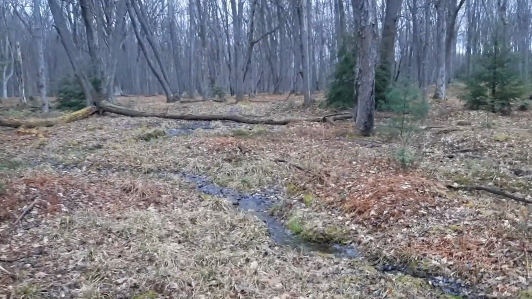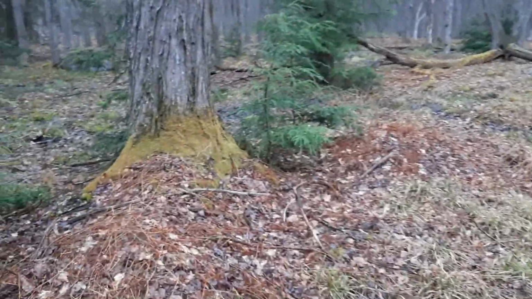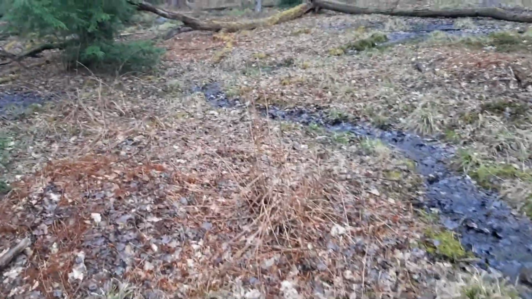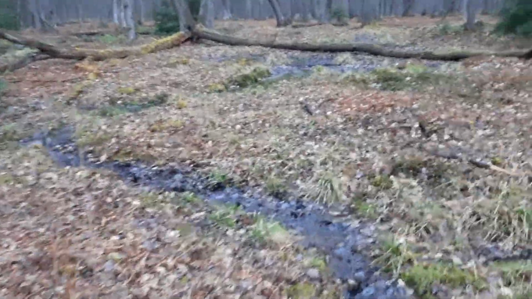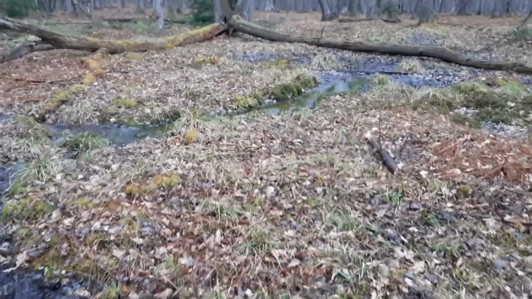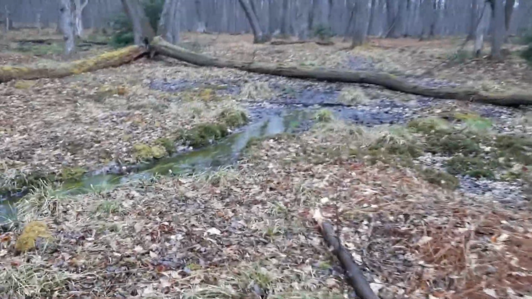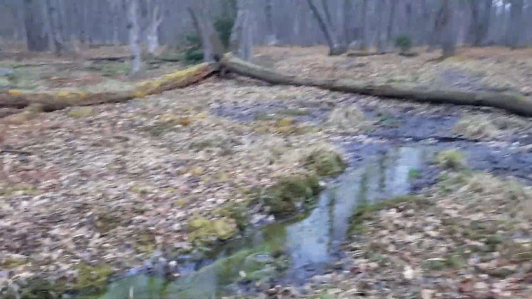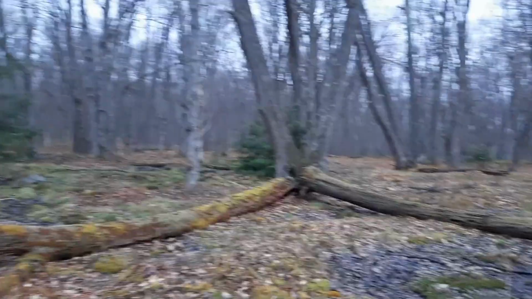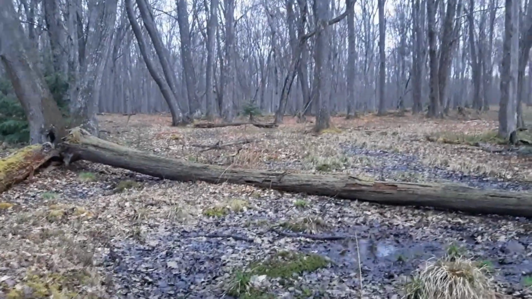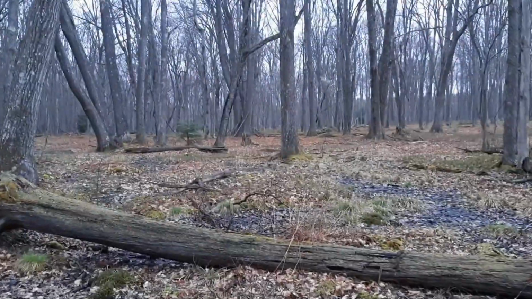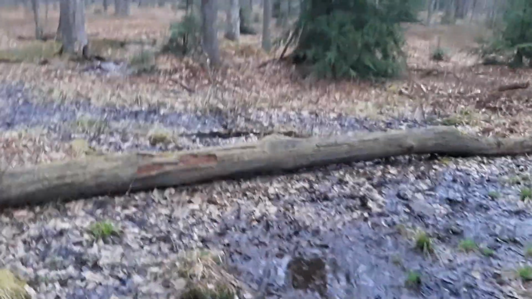So you could just see all the moss on these trees here. You know, when it's really raining hard and it's a wet season, this area is probably full of water. But it's been dry the last 2 weeks or so. Usually April is a dry month in Pennsylvania. And it starts to really get more moist near May. More rain and stuff. So there you have it.